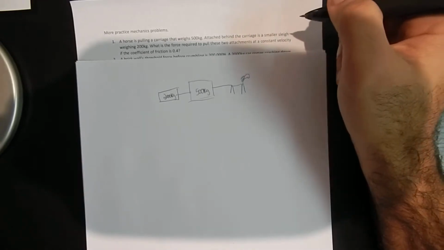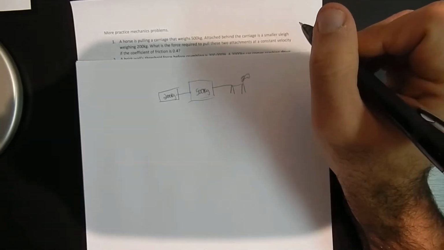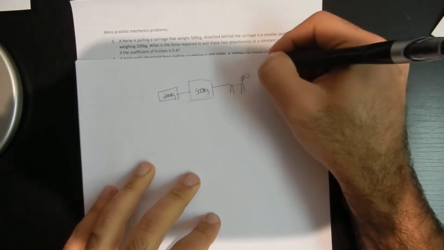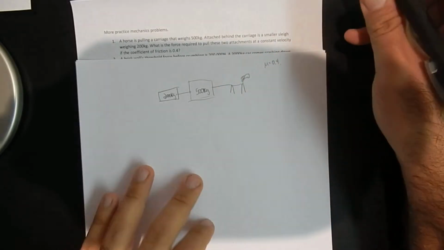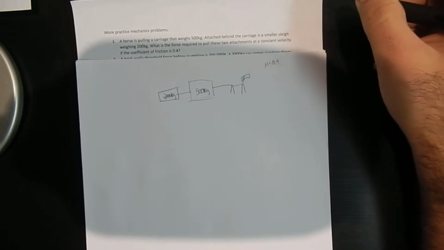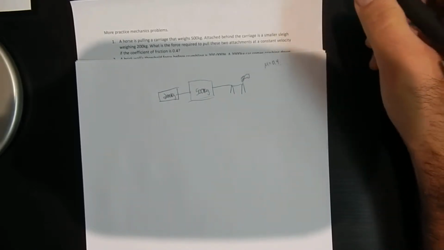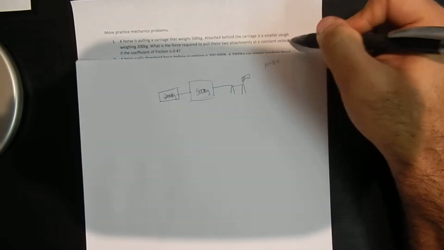What is the force required to pull these two attachments at a constant velocity if the coefficient of friction is 0.4? Before I get into talking about the problem and how to solve it, I want to talk about what constant velocity means.